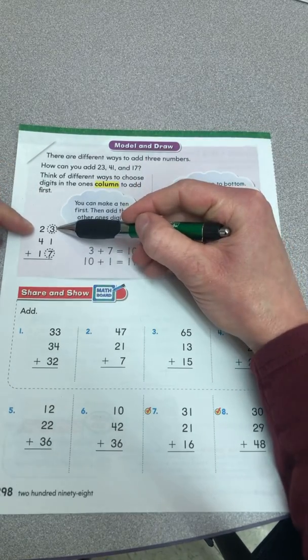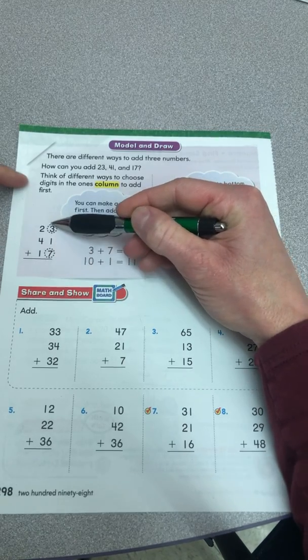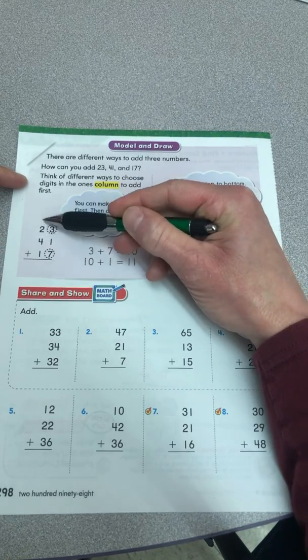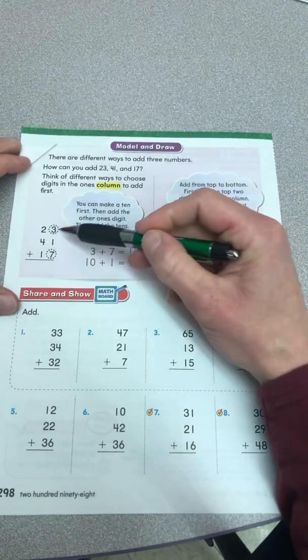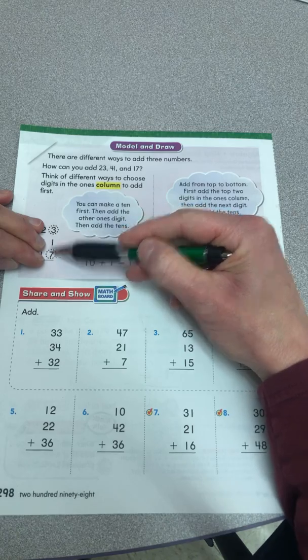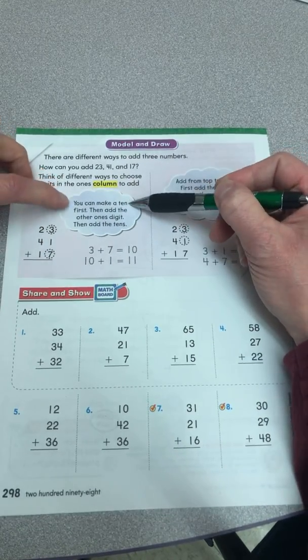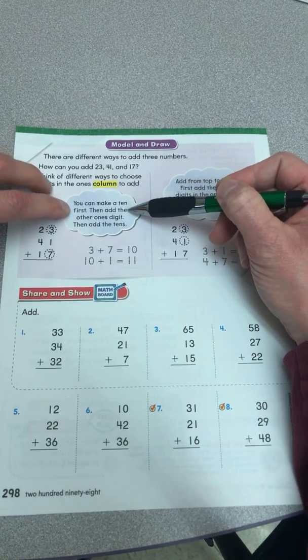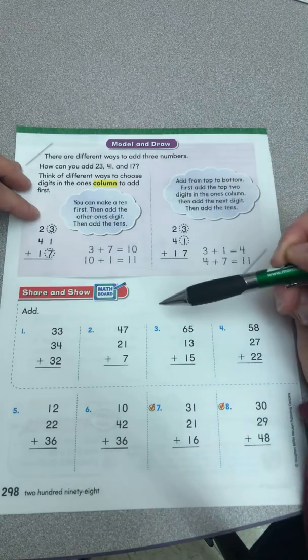So first we're going to write our addends, one on top of the other. All of our ones place is lined up. All of our tens place is lined up. And if we look at our ones column for a minute, we have 3 and 1 and 7. And in our thought bubble it says, you can make a 10 first, and then add the other ones digit, and then add the tens.